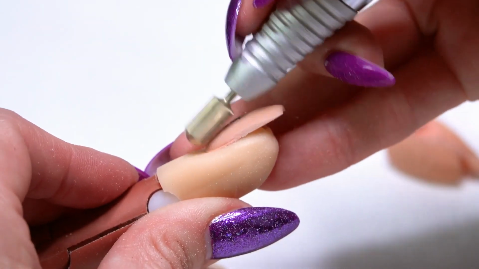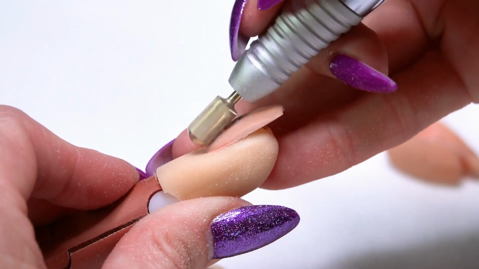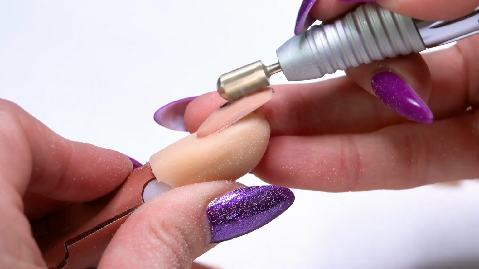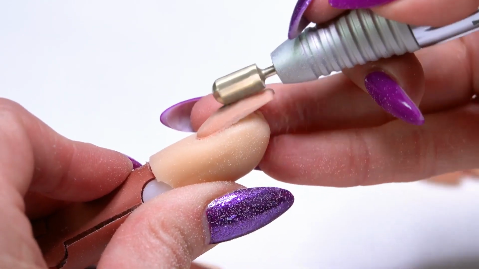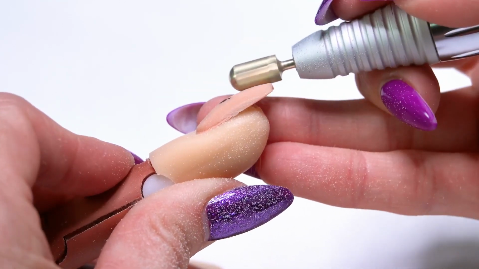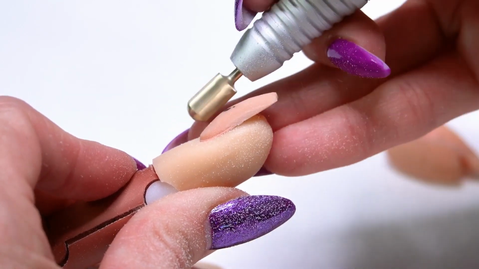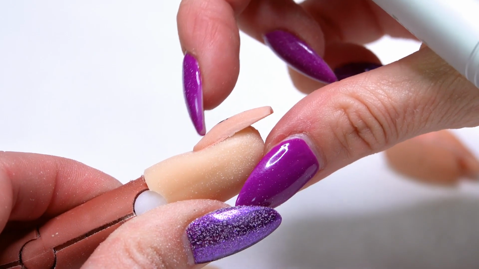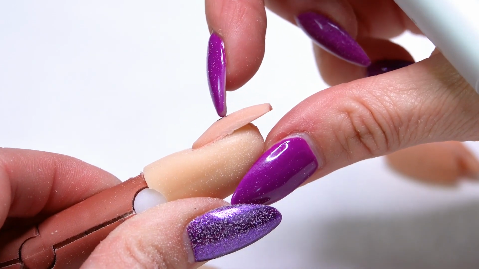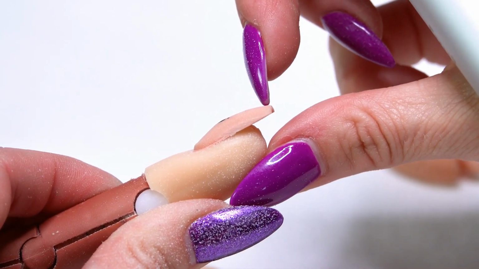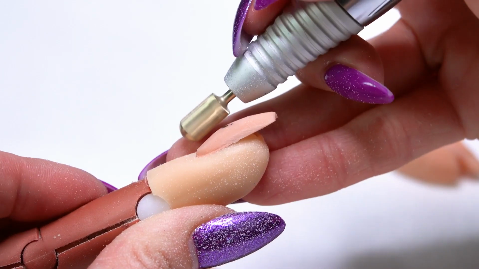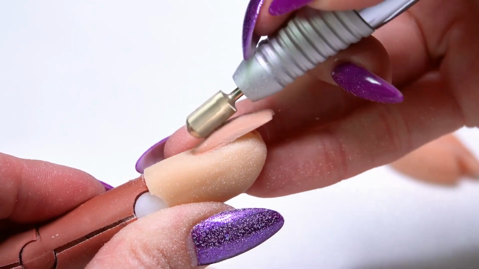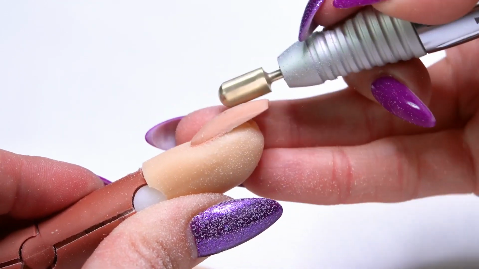But right now, I'm just visually cutting in right where I want that arch to be and where I want it to flow. So now you can really start to see that I've taken it a little thinner here, right up to my highest point, and then flowing back down to that free edge. So now I can come all the way through and blend all of that together.